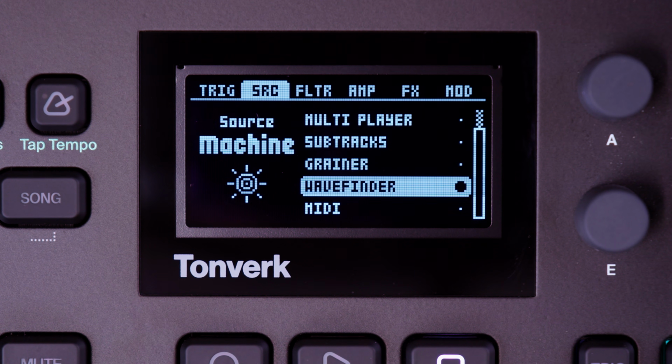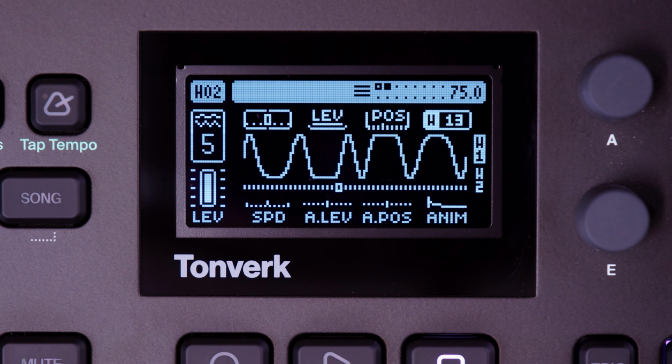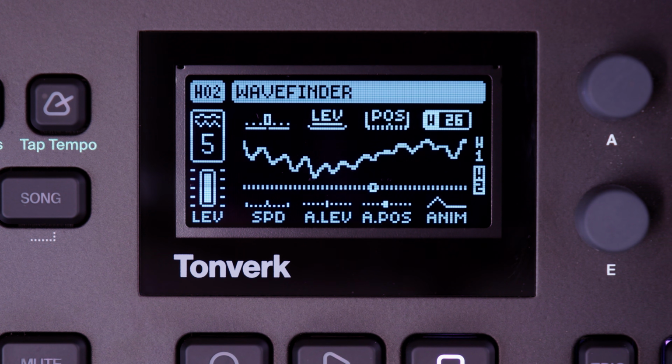First up, a brand new machine called the Wavefinder. It's a wavetable synth. You get 2 slots for independent wavetables and you can blend between them, modulate them separately. It's actually super powerful and opens up a completely new sound palette on the Tonverk.